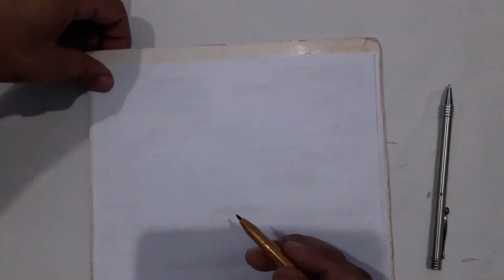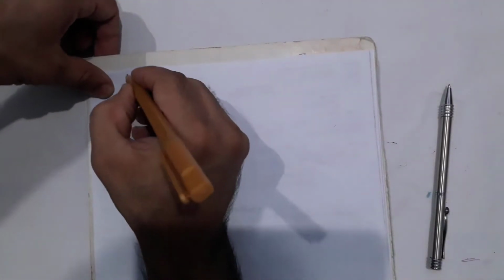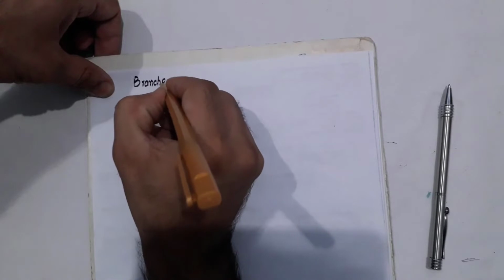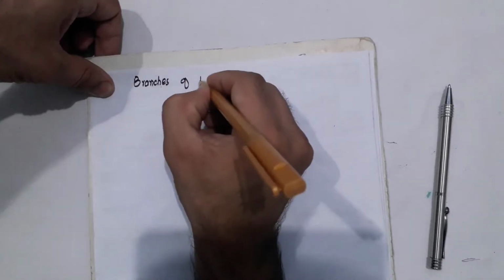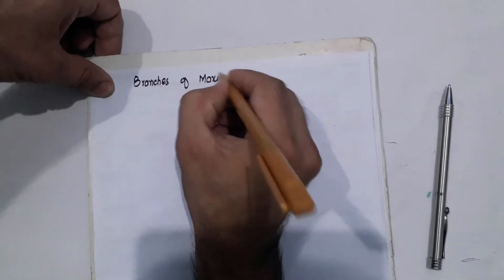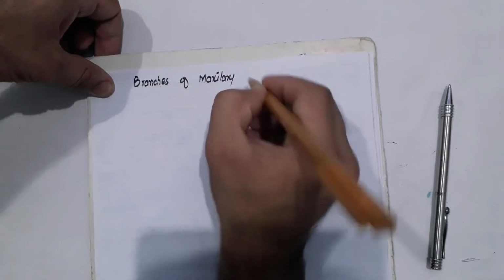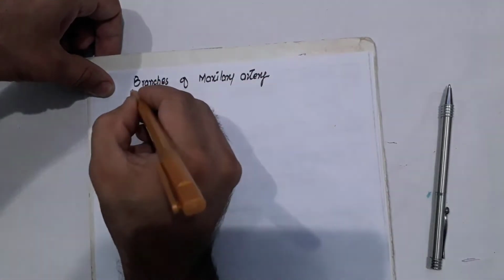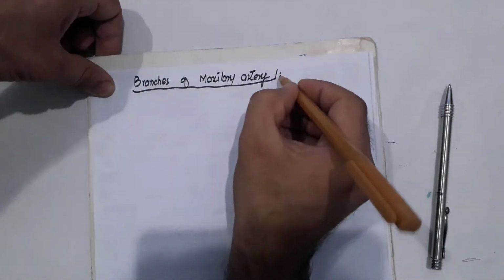So let me write my title here: the branches of maxillary artery. This is our big title, and what will be the subtitle?